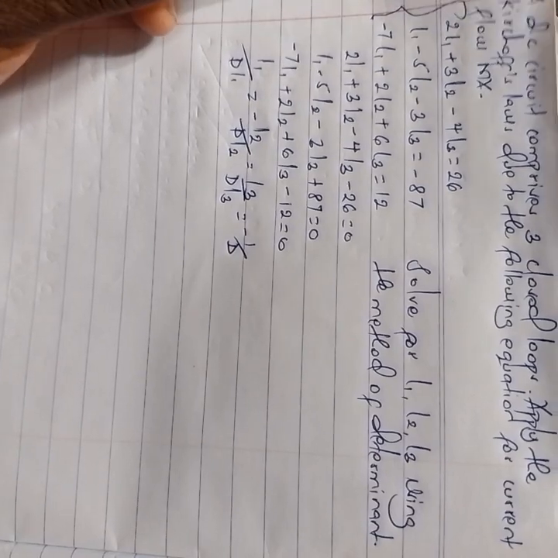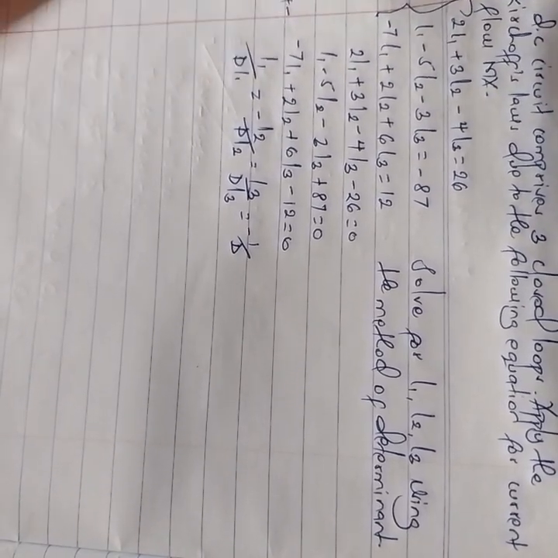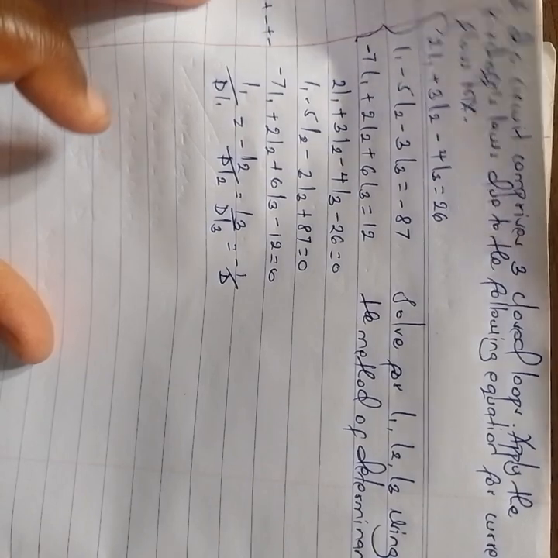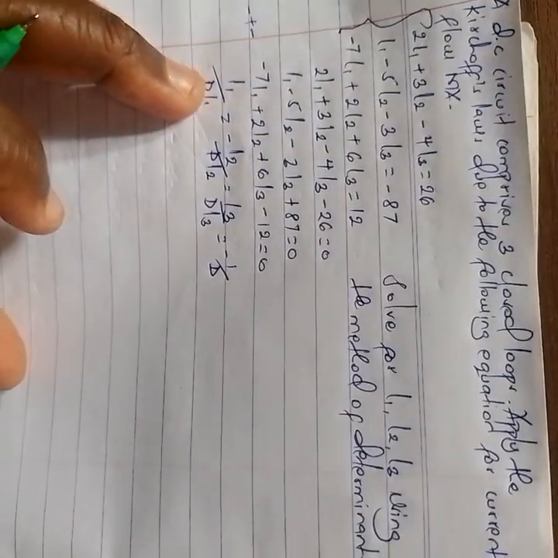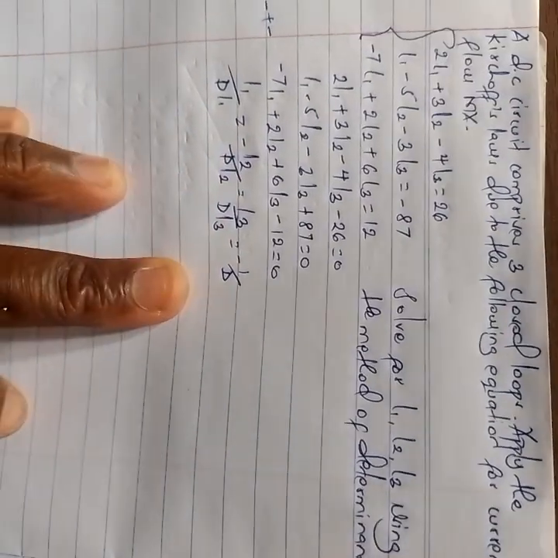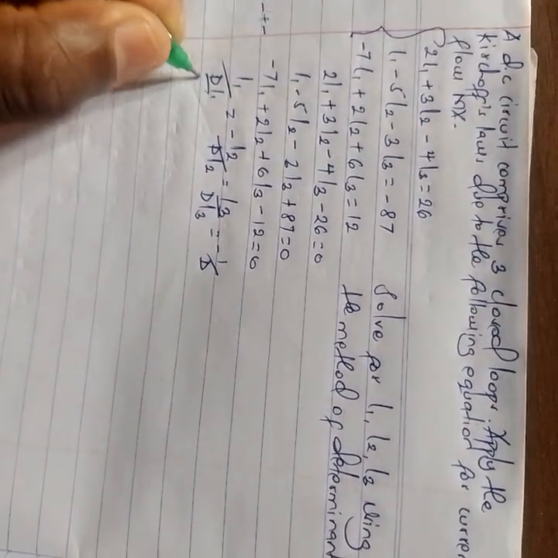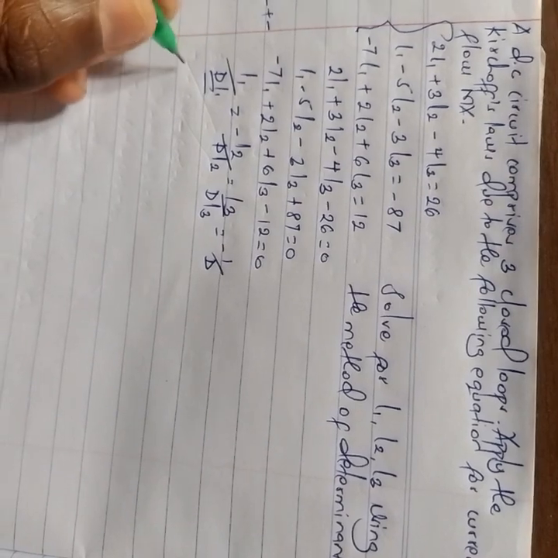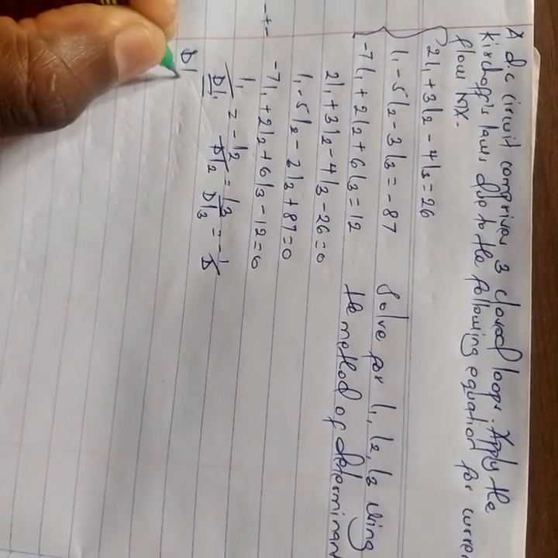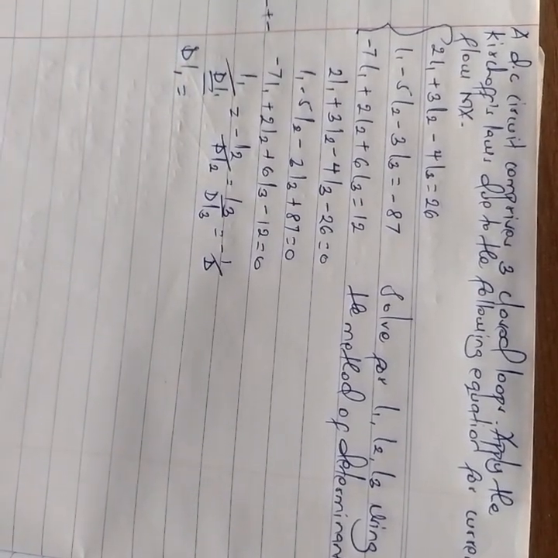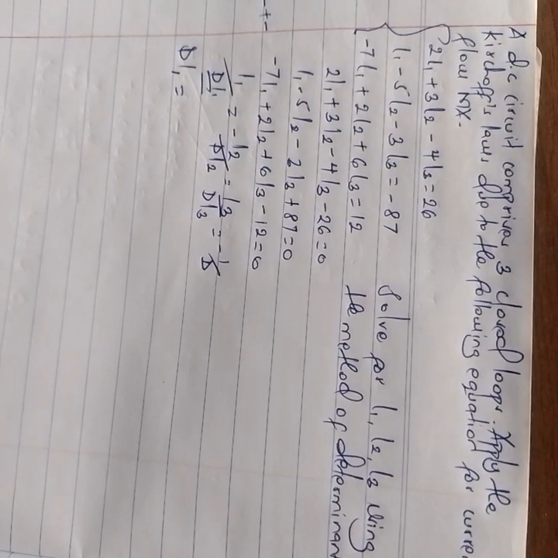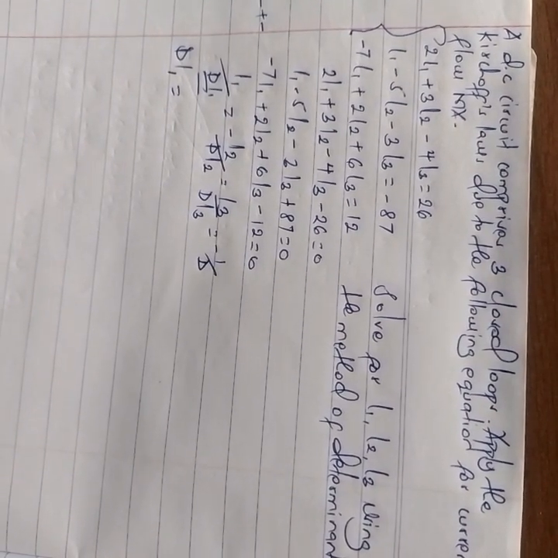So it is plus minus plus minus. That's the form. Plus minus plus minus plus minus. So we want to start by finding dI1, and dI1, finding dI1, that's B.